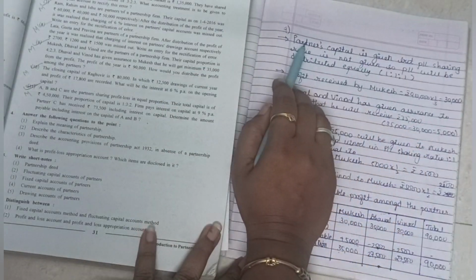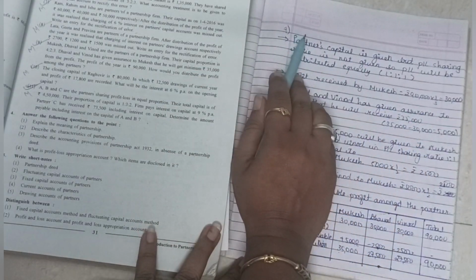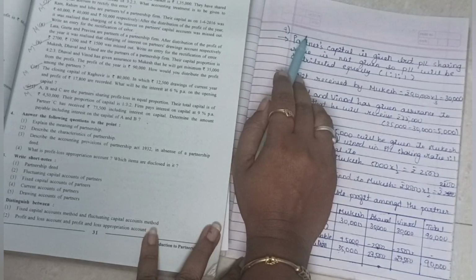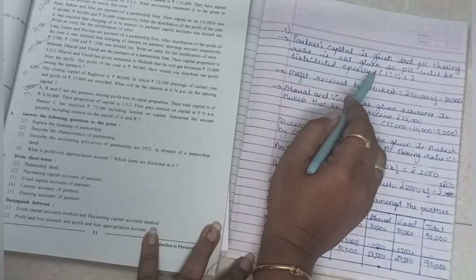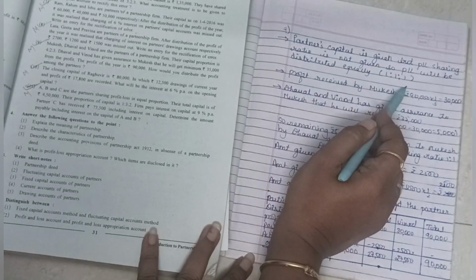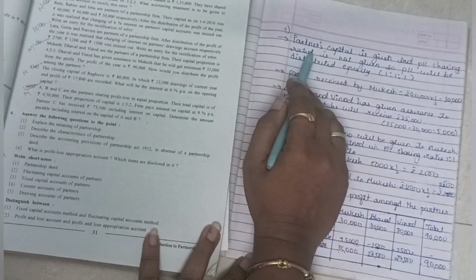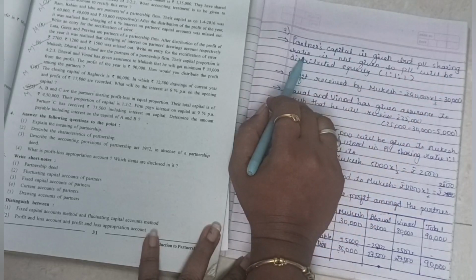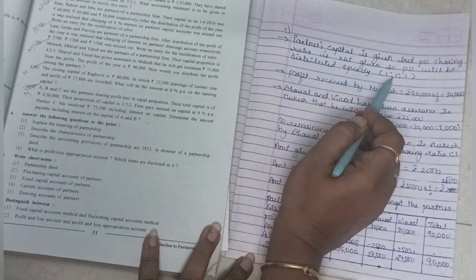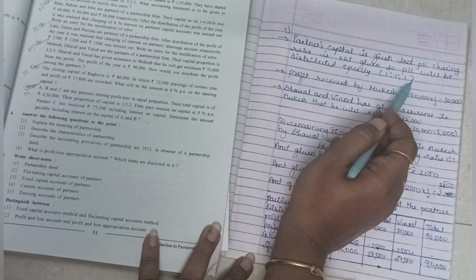Now here in introduction we have seen that if profit and loss distribution ratio is not given, then it will be distributed equally among all the partners. In the question they have given partners' capital, but they have not given profit and loss sharing ratio. So we have to distribute profit and loss equally among all the partners.